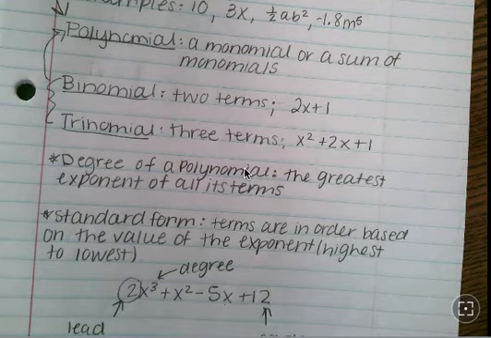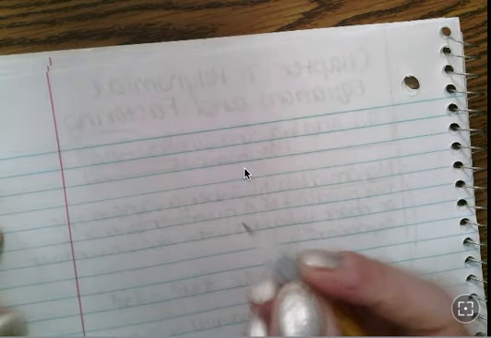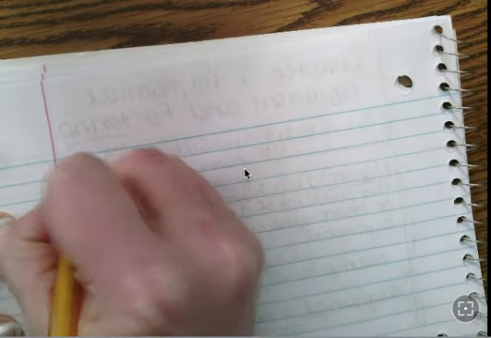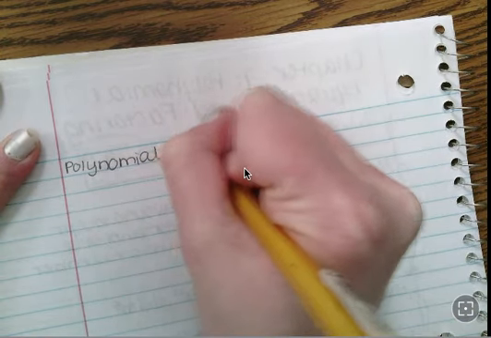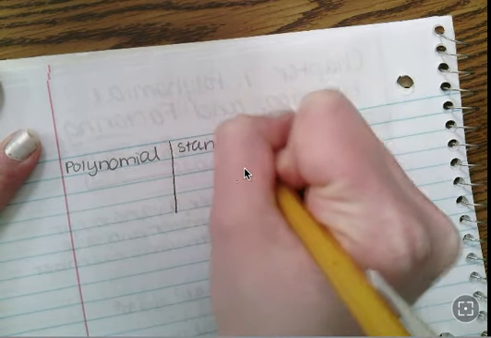Okay. So now let's talk about those definitions in practice just a little bit. So we're going to make a little chart here. Okay. We're going to talk about the polynomial. We're going to talk about what it looks like if it's in standard form.